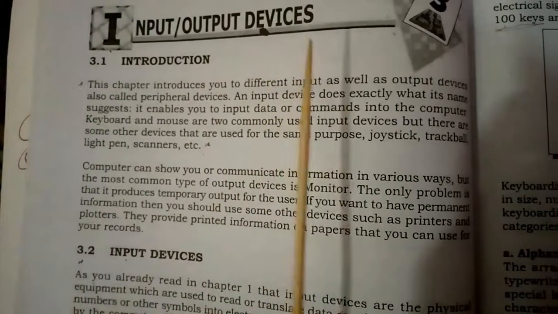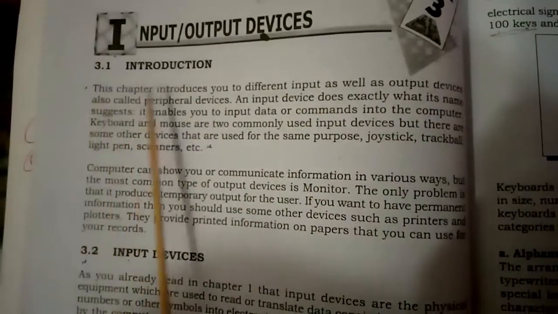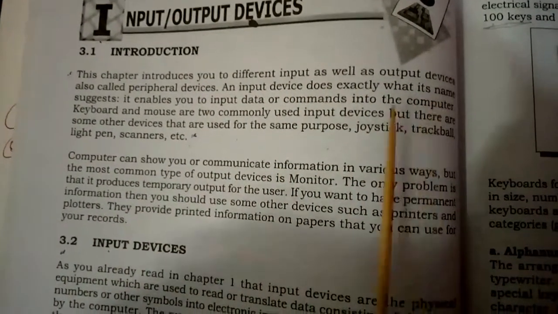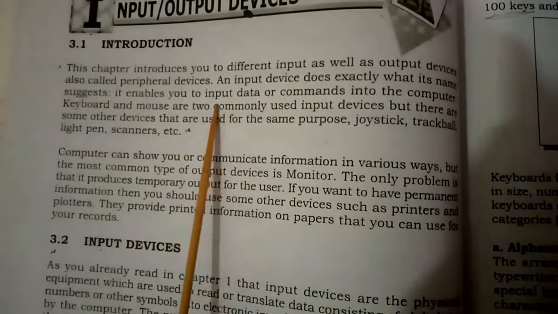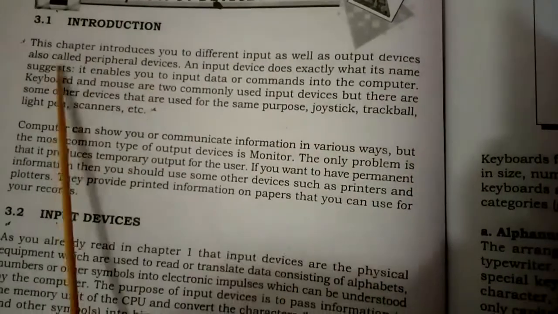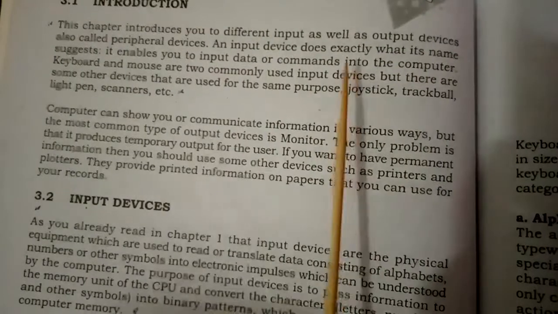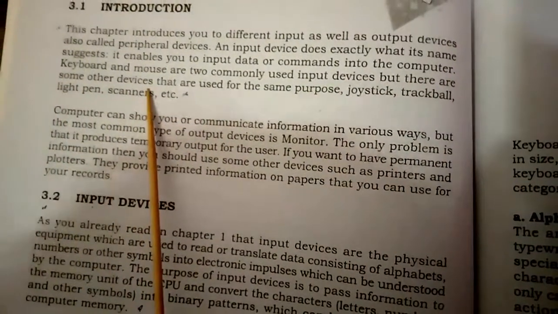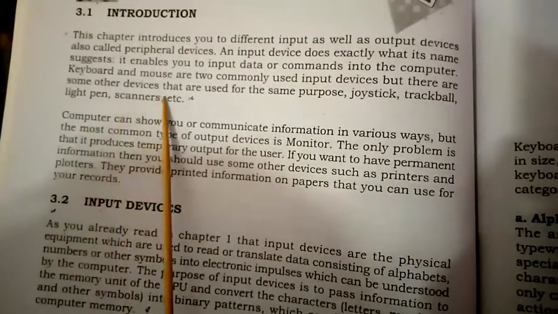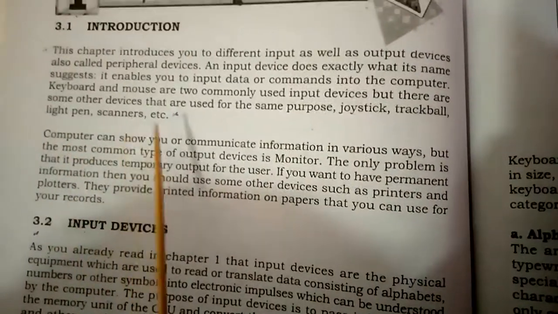The chapter name is Input Output Devices. Now I will give you the introduction about this chapter. This chapter introduces you to different input as well as output devices, also called peripheral devices. An input device is exactly what its name suggests. It enables you to input data or commands into the computer. Keyboard and mouse are two commonly used input devices, but there are some other devices that are used for the same purpose: joystick, trackball, light pen, scanners, and etc.